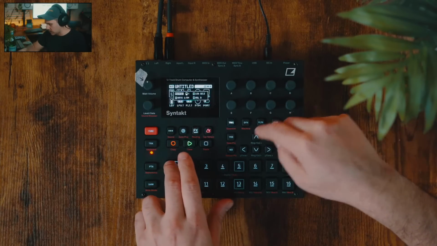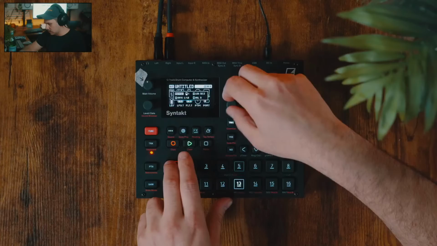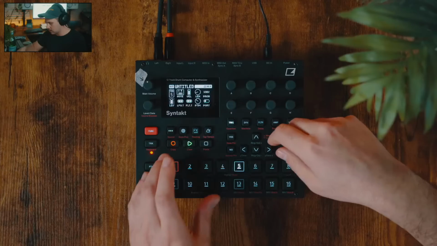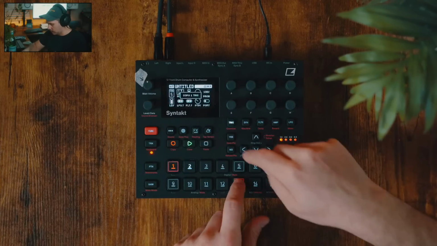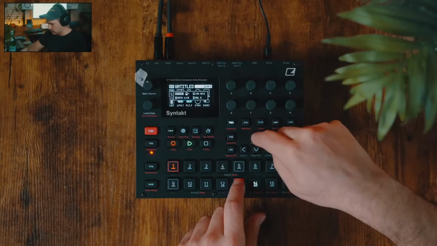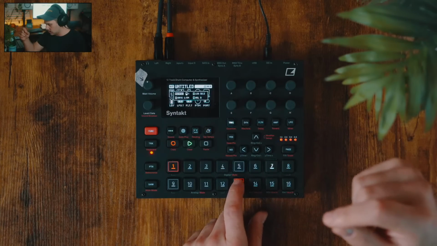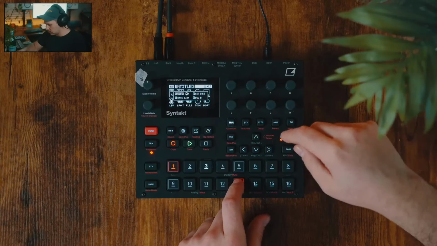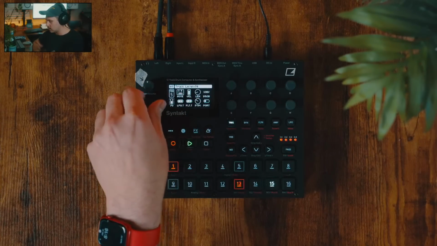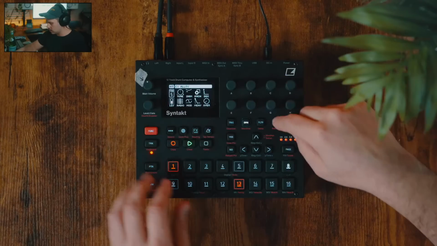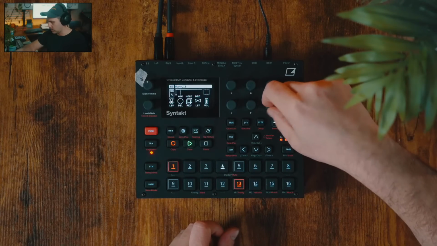We could actually slow that down even further to triplets. We could go like that, put another one here, and say that this one is to the left a little bit.